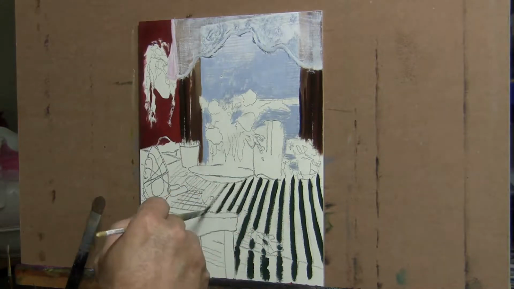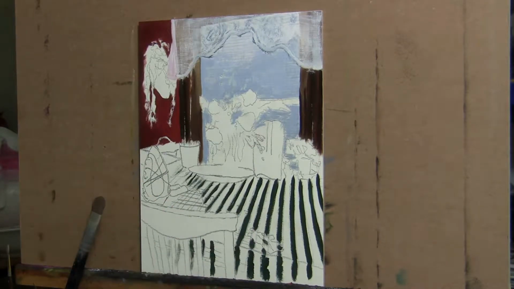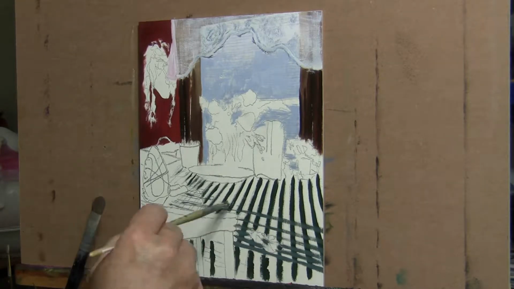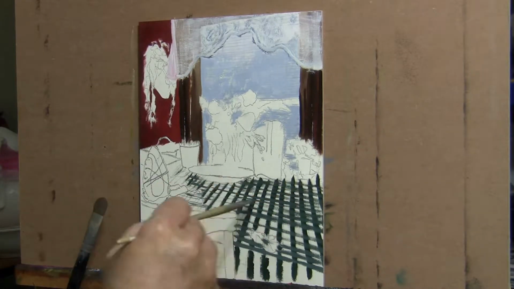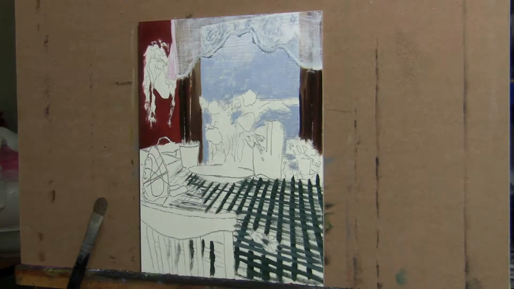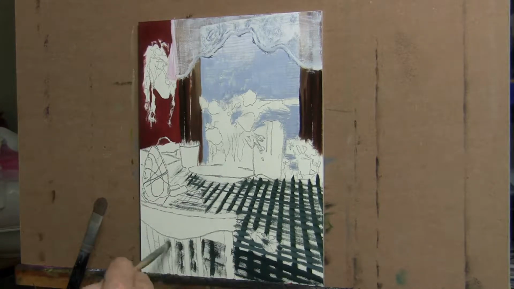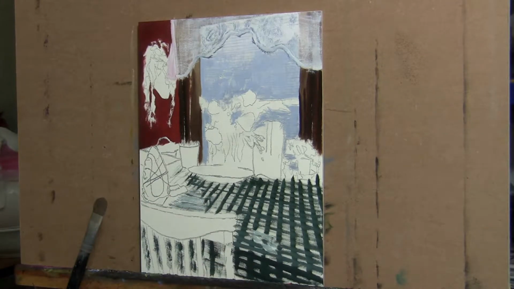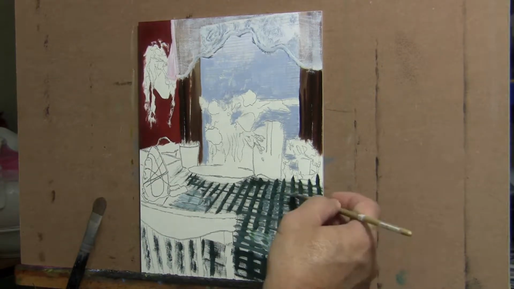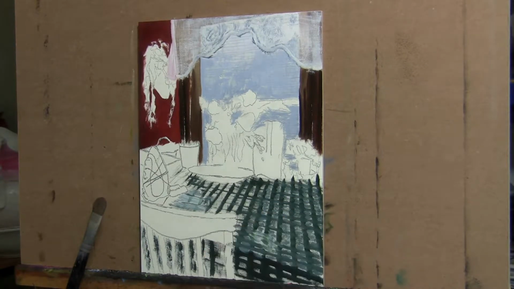For the tablecloth, that's a chromium green oxide. It could have been any green, but that was the green that really matched the existing tablecloth within my dining room. So that's pretty much why I went with that color. And here, as you can see, I'm already putting in the highlighted areas where the sun's hitting the tablecloth, but it's not very bright at this moment.